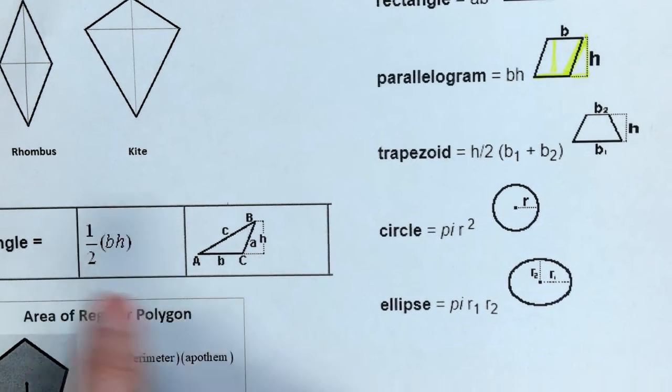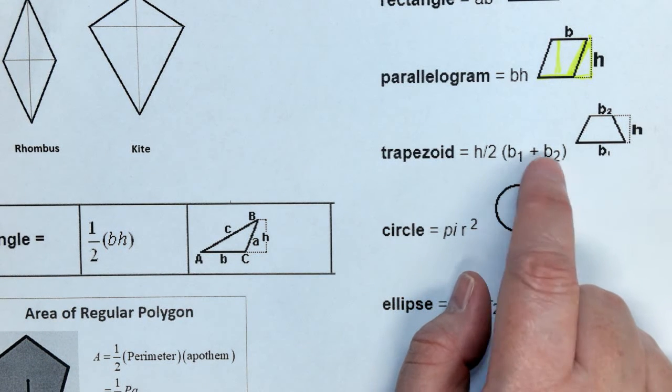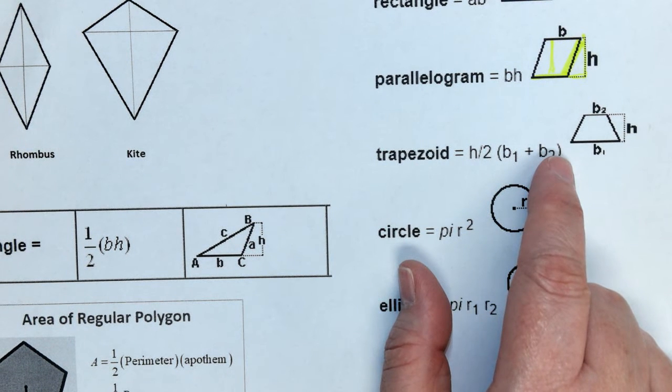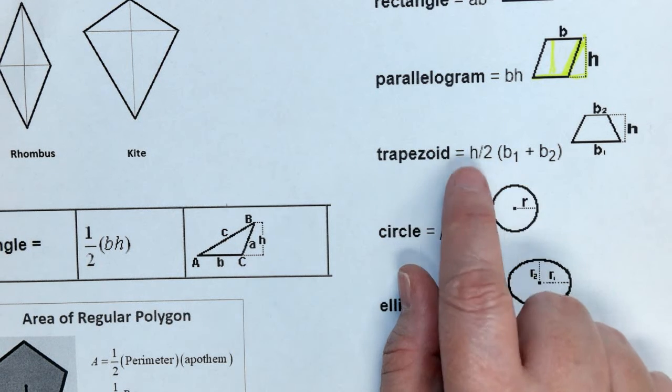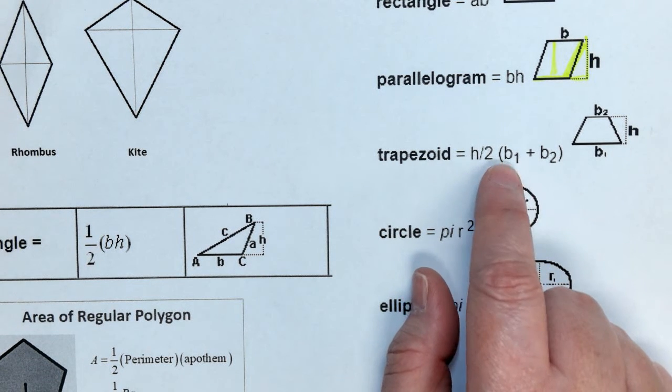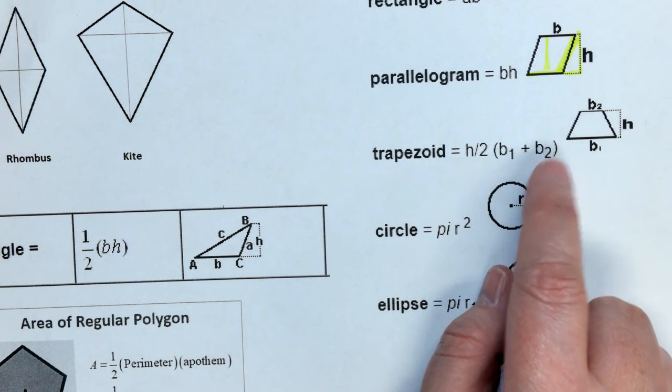Okay? But you have to remember order of operations. You have to add your 2 bases before you multiply by height or half. Okay? So don't try to half just one of them and then add the other. You have to add first.